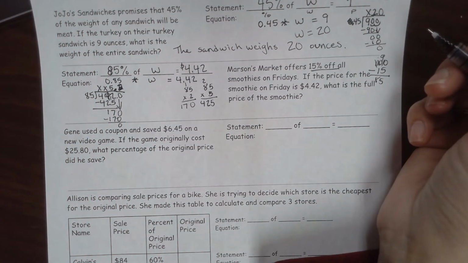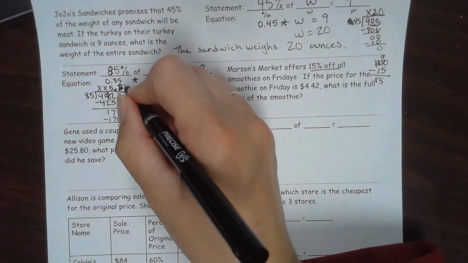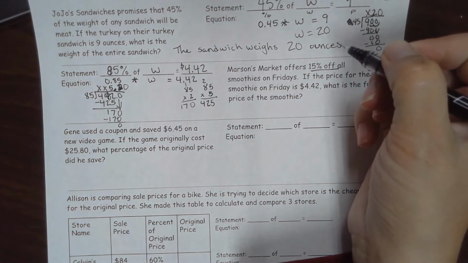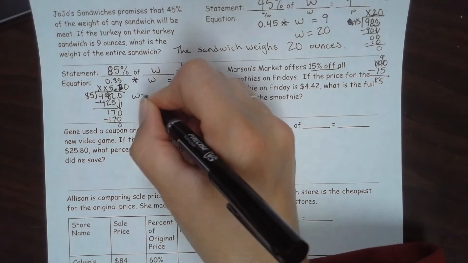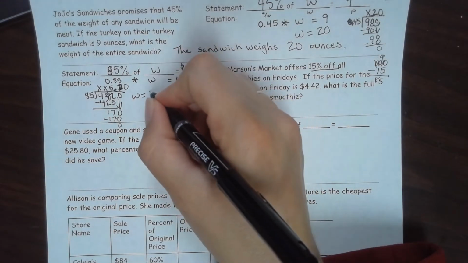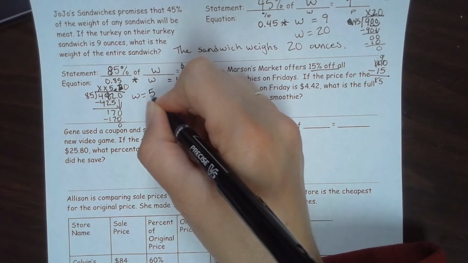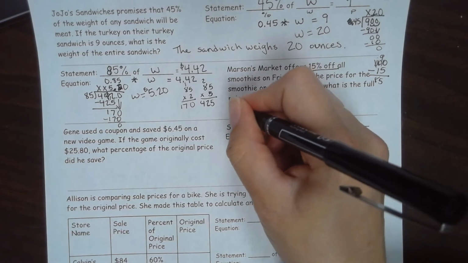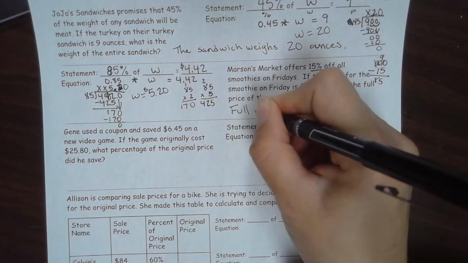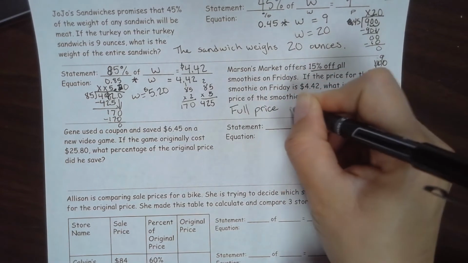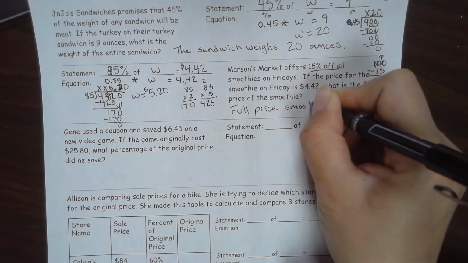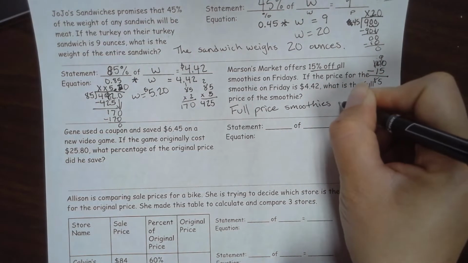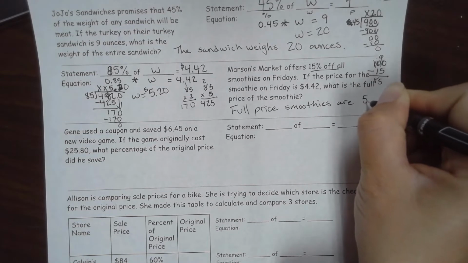Because we're talking about money, I'm going to put an extra 0 on there so we have our hundredths place. So in other words, how much is the whole cost of the smoothie? $5.20. So to answer this question, full price smoothies are $5.20.